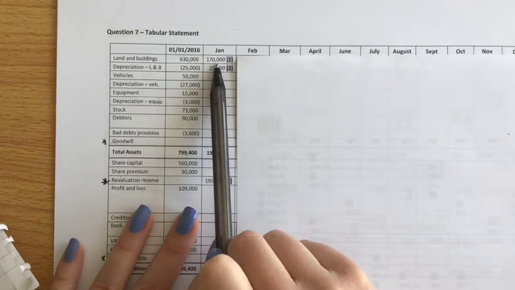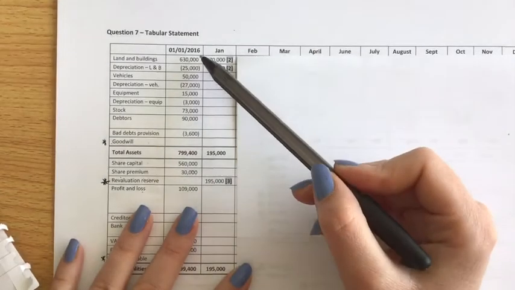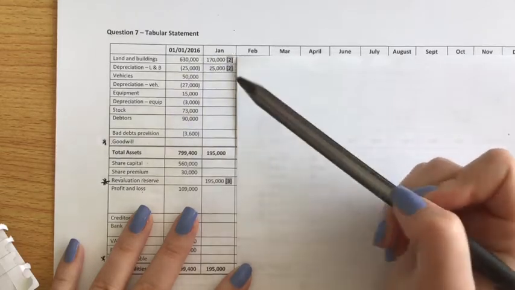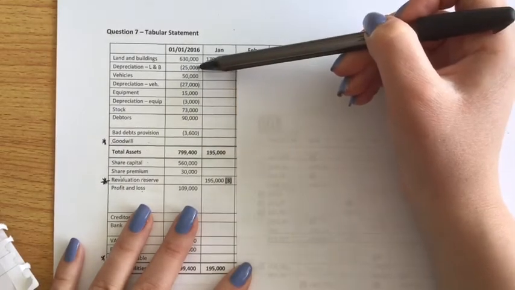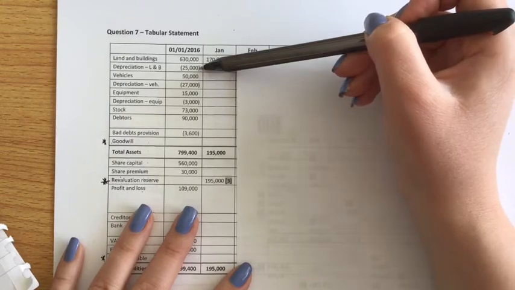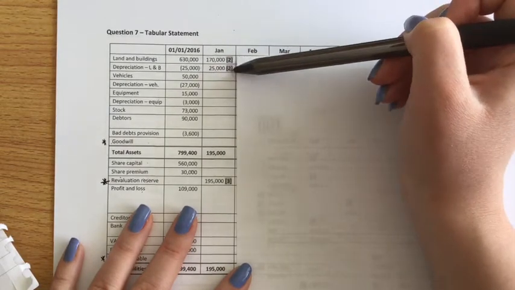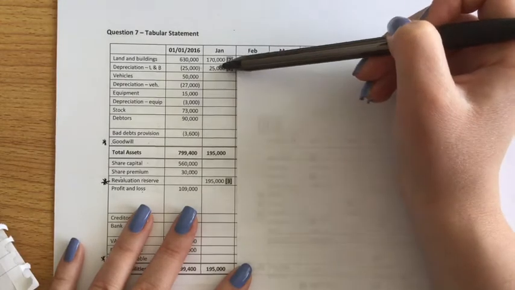We're increasing the value by €170,000, so you're adding it in. Depreciation was minus €25,000. How do I get minus 25,000 down to 0? I need to add on 25,000, so they cancel each other out.